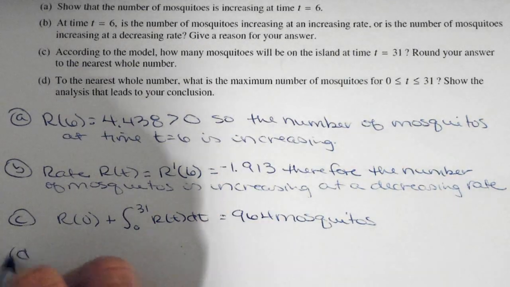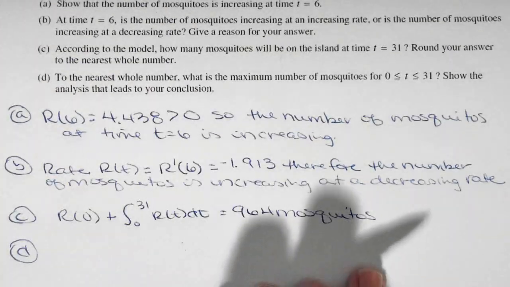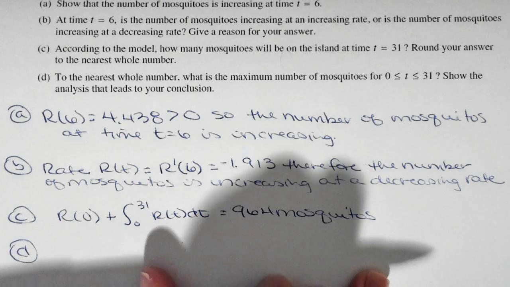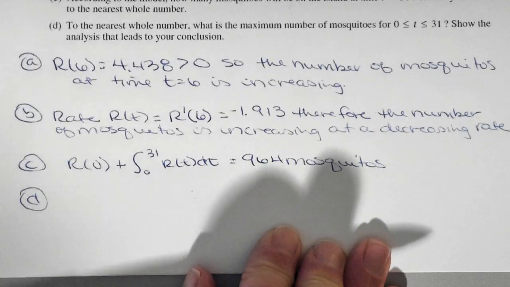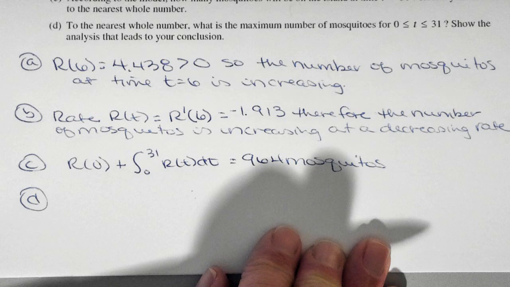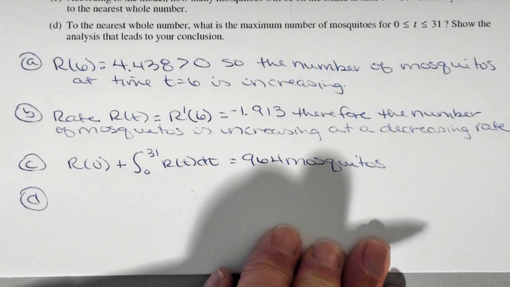Okay, part D. To the nearest whole number, what is the maximum number of mosquitoes for times 0 to 31, and show the analysis that leads to your conclusion. So this is where some people get confused, because if it says show the analysis, an example would be in the writing prompt, people just start writing words, words, words. And what do you start doing? You're just twisting yourself into this not making any sense. Sometimes your analysis is just the math.